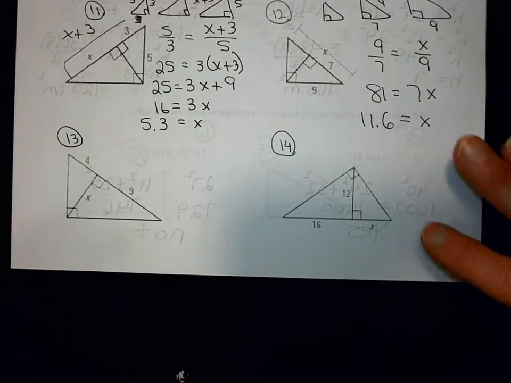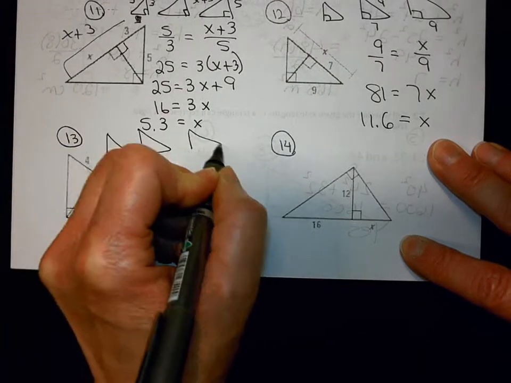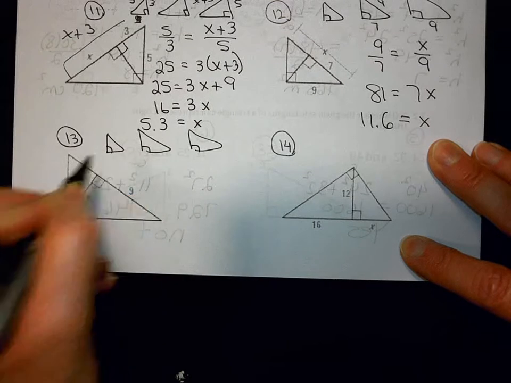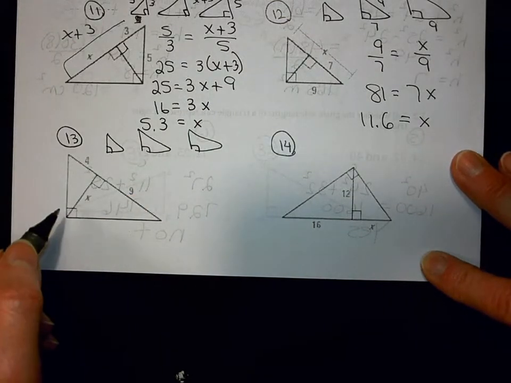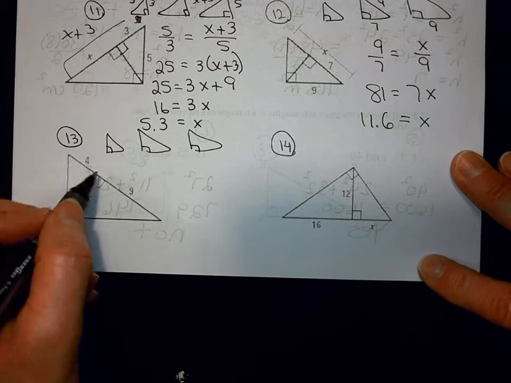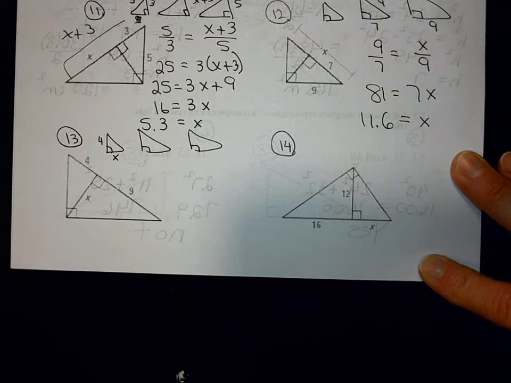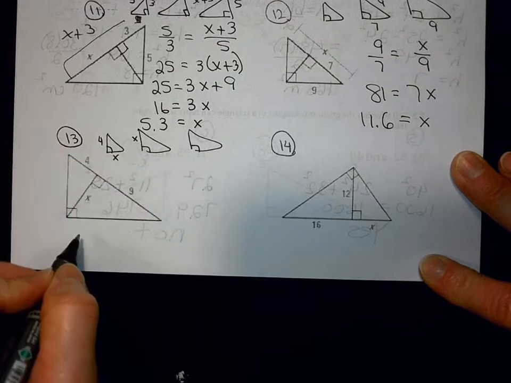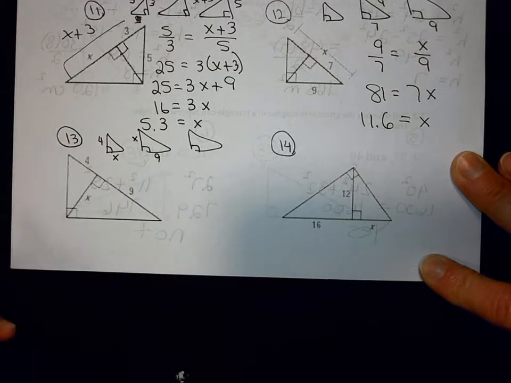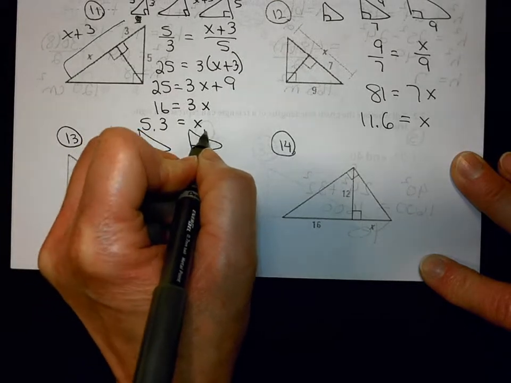Okay, we're going to do 13, so if we do the little triangle, the medium triangle, and the large triangle. Okay, if we look at the baby triangle, the short side is a 4 and the long side is an x. Okay, if we look at the medium triangle, the short side is an x, the long side is a 9, and then actually the large triangle we know only the hypotenuse.